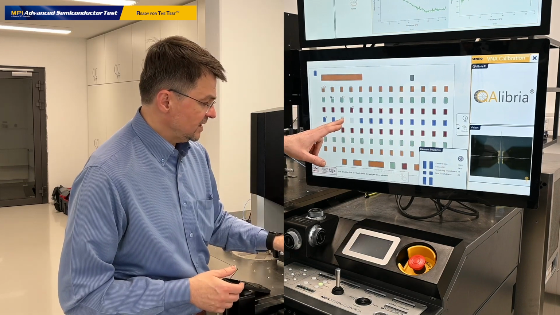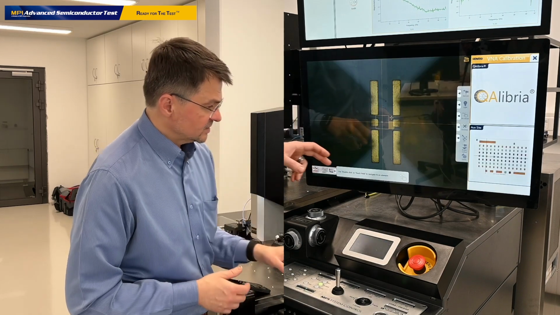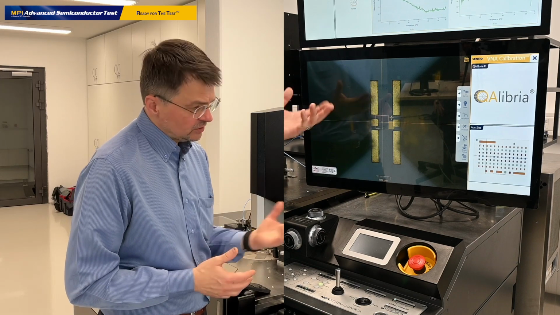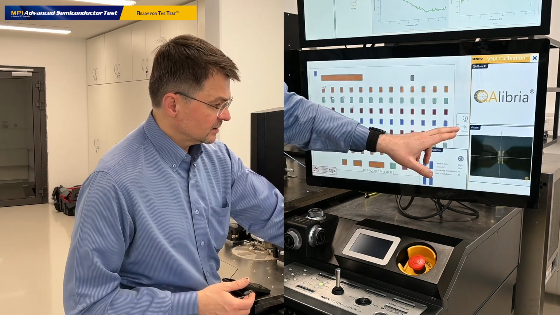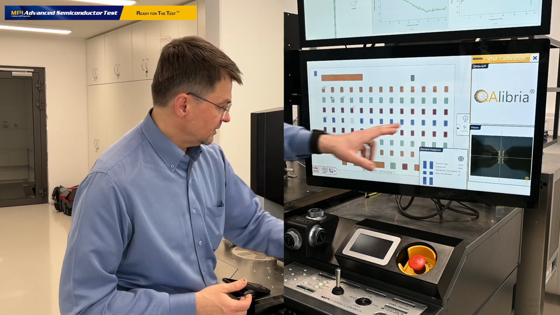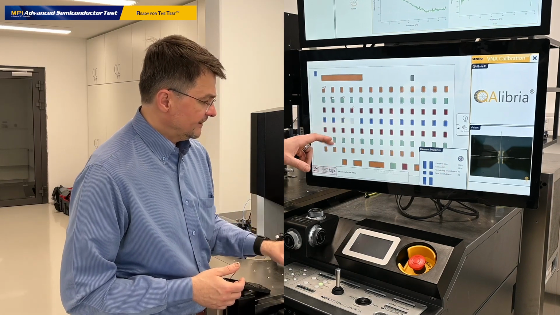So how's the neighbor? What's the status of the neighbor? Oh, this is a brand new standard. It actually looks very good. We can definitely use it for the calibration process. Used for the cal. Yeah.